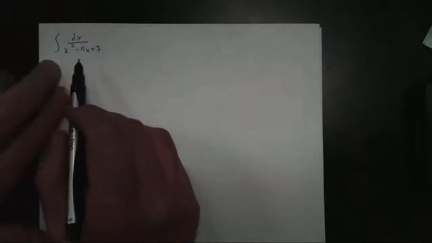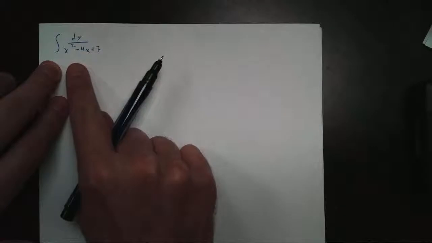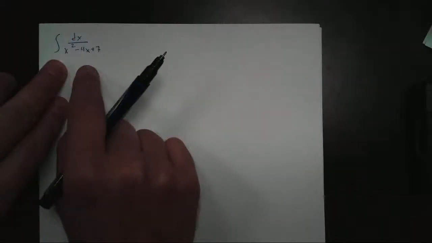If we look at our problem right here, I'm going to try to use substitution. I can do this in my head, and I know it's not going to work because 2x minus 4 won't cancel with anything. So we get a little creative.